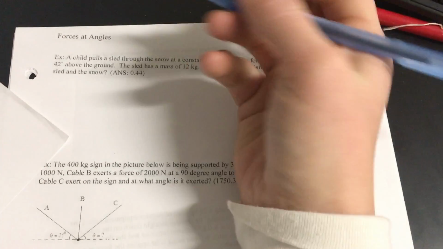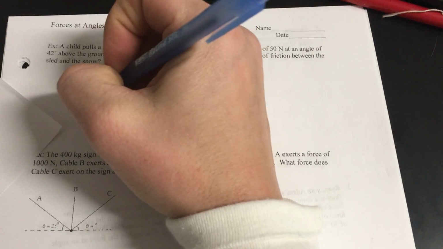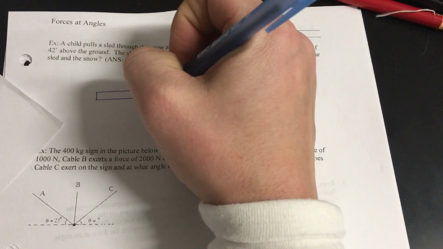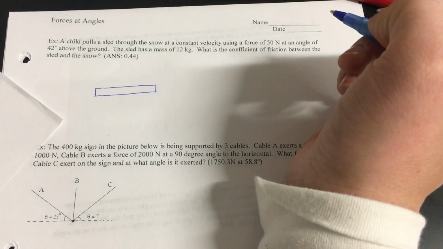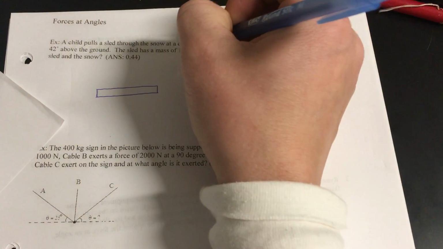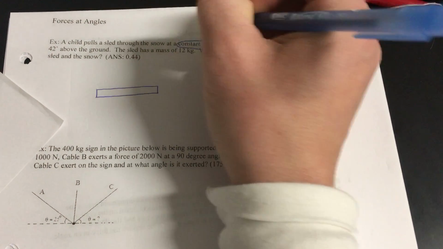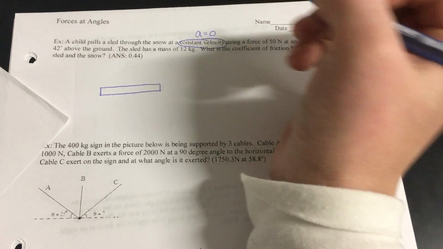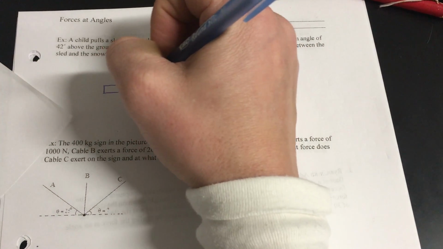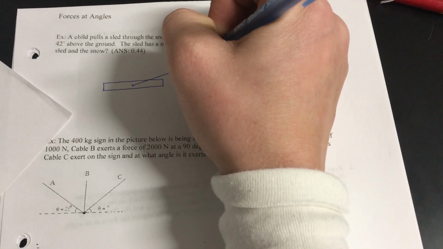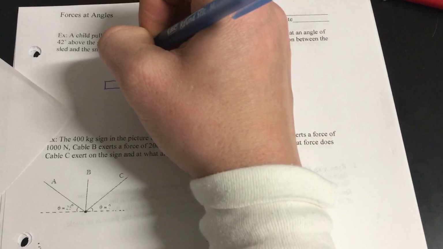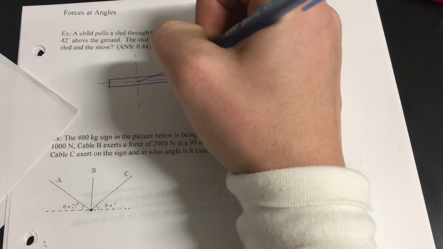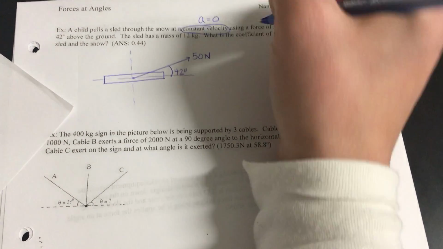Okay, so the first thing that you always do in these problems is to draw a free body diagram. So this problem talks about a child pulling a sled through the snow at constant velocity. And this is key because that means that acceleration equals 0. Using a force of 50 newtons at an angle of 42 degrees above the ground. So here are your axes, 42 degrees.